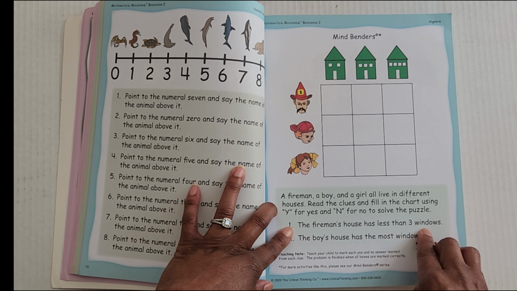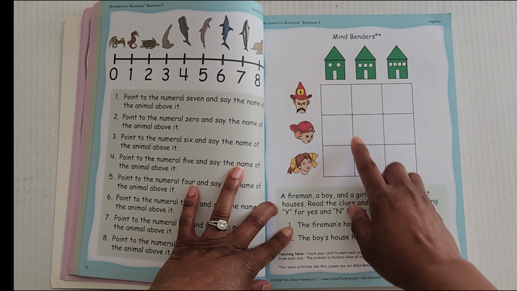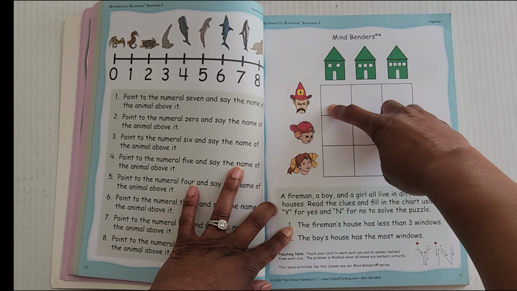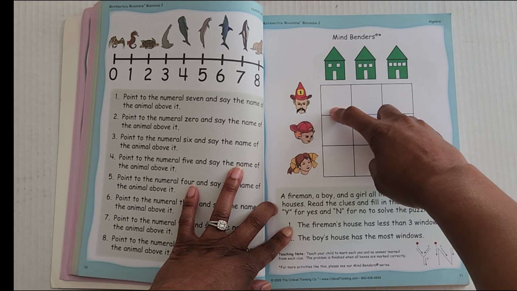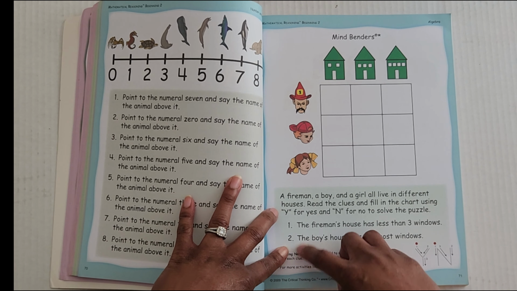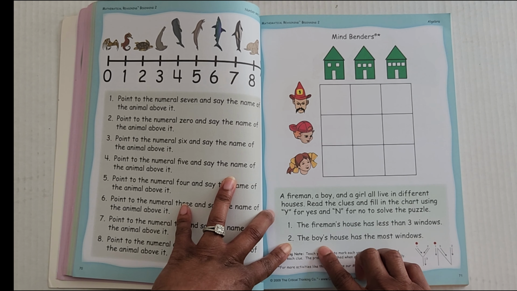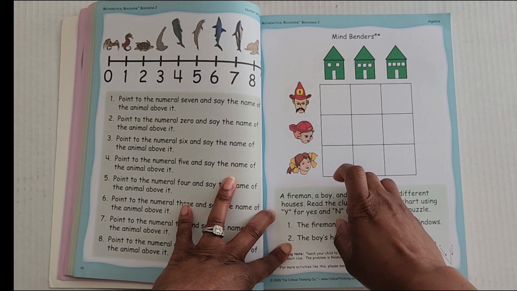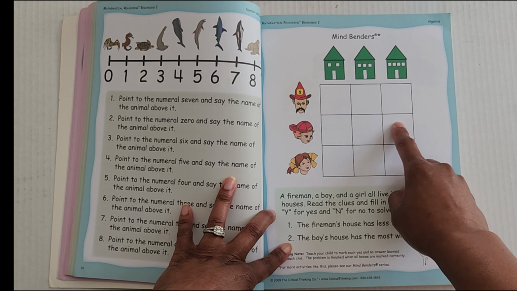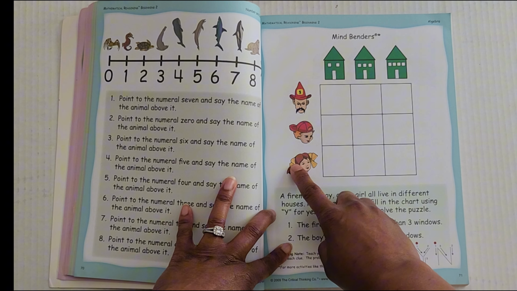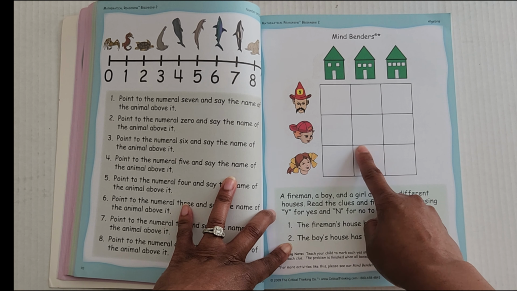So the fireman's house has less than 3 windows. This would be their house. Then we would put a yes or a check. You can do checks and X's for this as well. The boy's house has the most windows. Which house has the most windows? This would be his house. So which house would be left over for her? It would be this house.